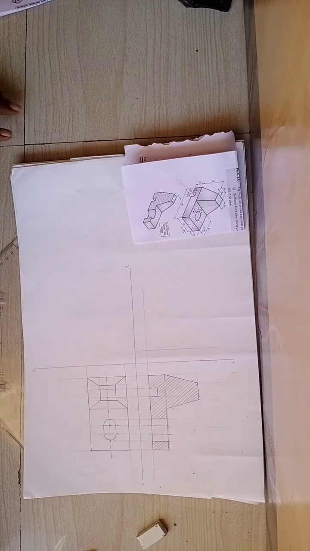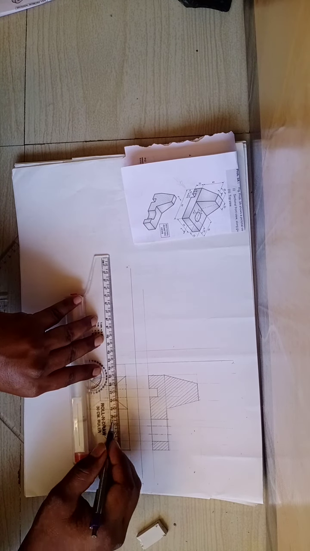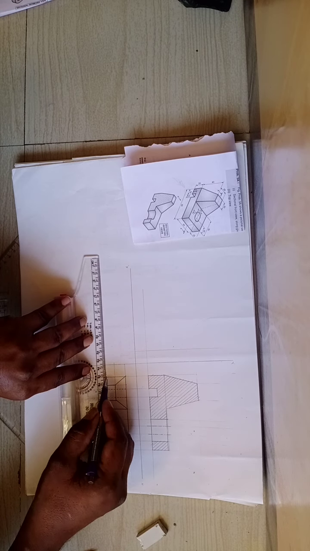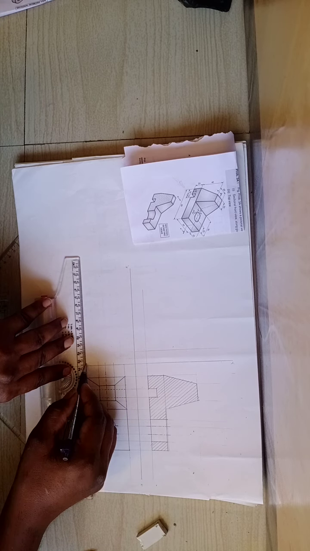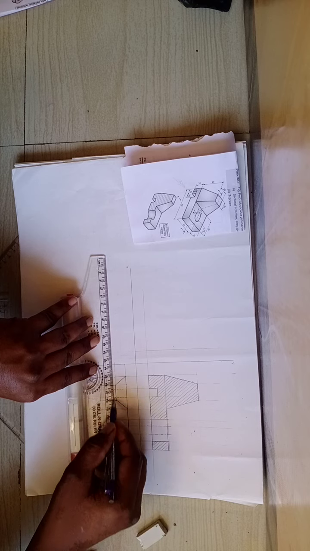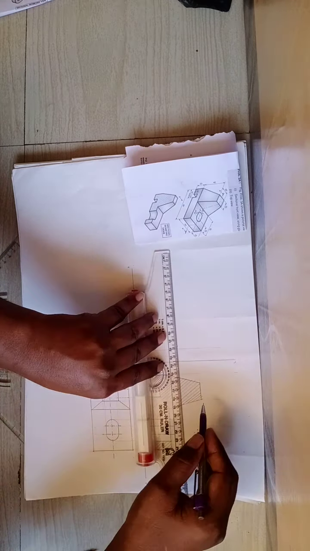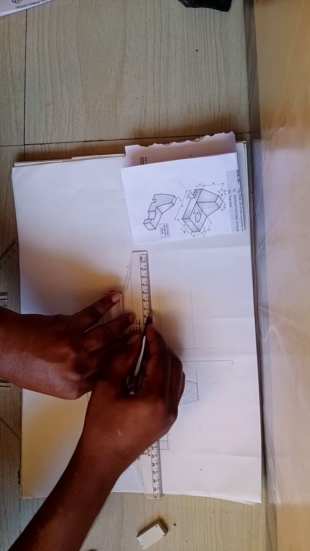With the help of this, firstly we project the top view points, the center line, then this one, then the height also, then the tunnel height.